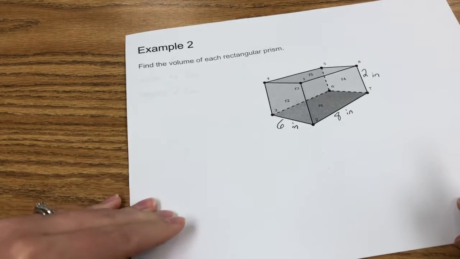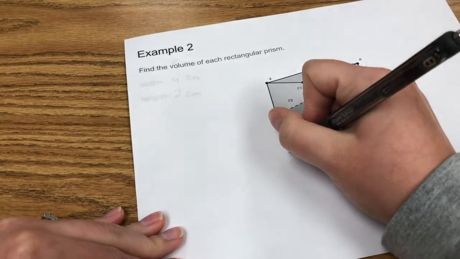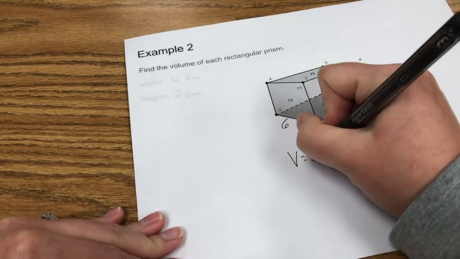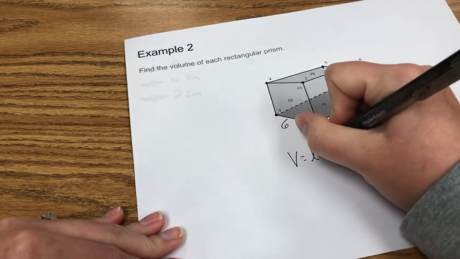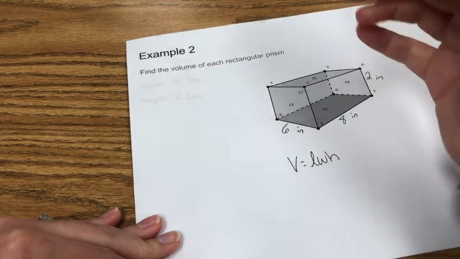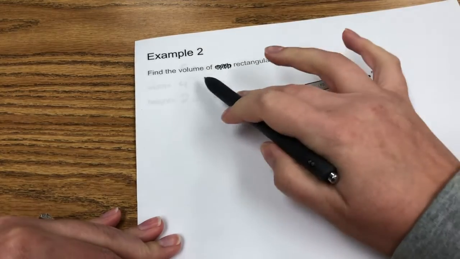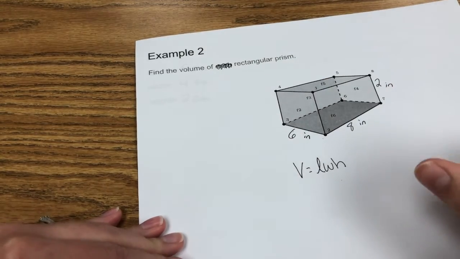Okay, so here is another rectangular prism. So I'm finding the volume. So V equals length times width times height. So it says find the volume of the rectangular prism.